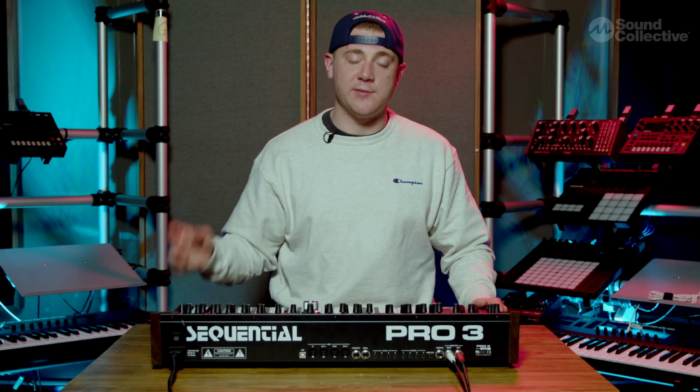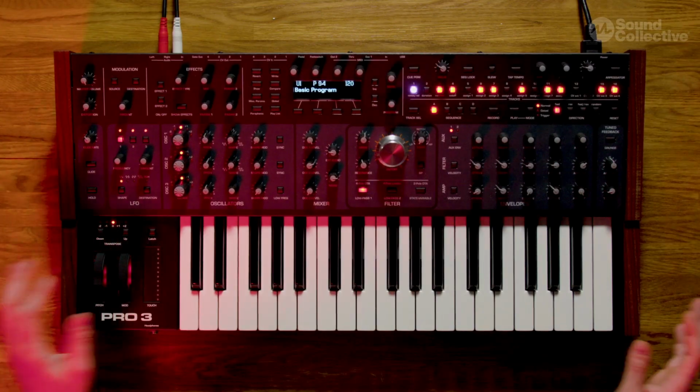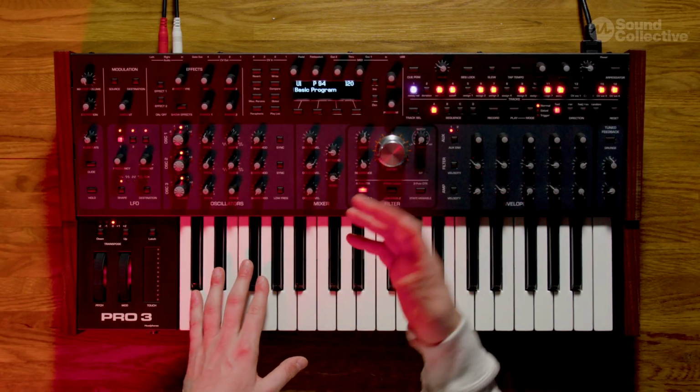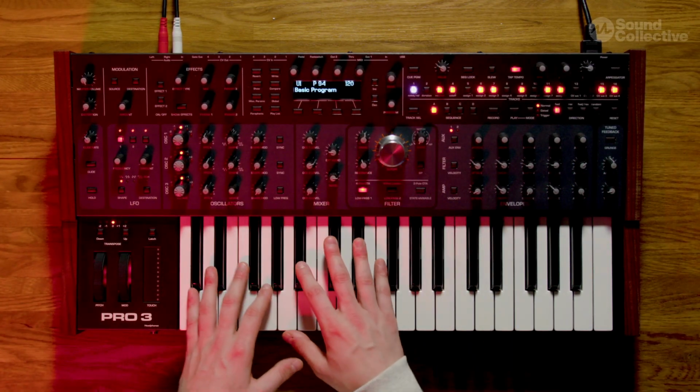Remember that. Now the last kind of patch we're going to talk about building is a pad. This is very common on synthesizers and has been used multiple times throughout history in many big hits. Let me show you how to build one. First things first, we're going to initialize the synthesizer. Like I said, that means to bring it back to its initial state.